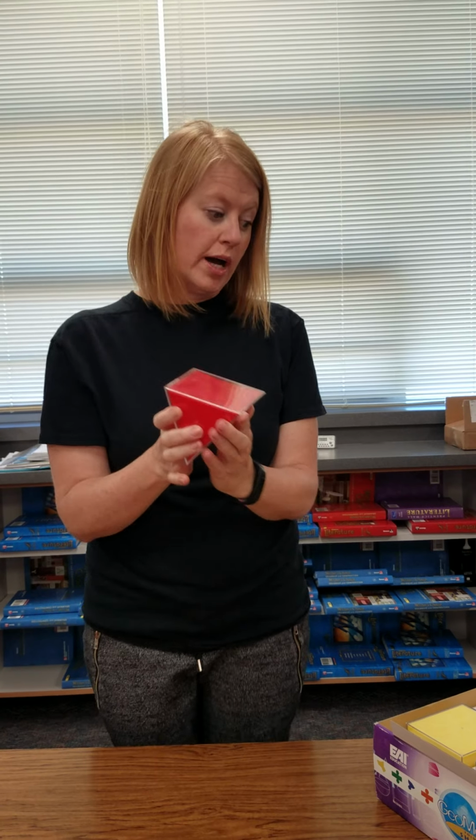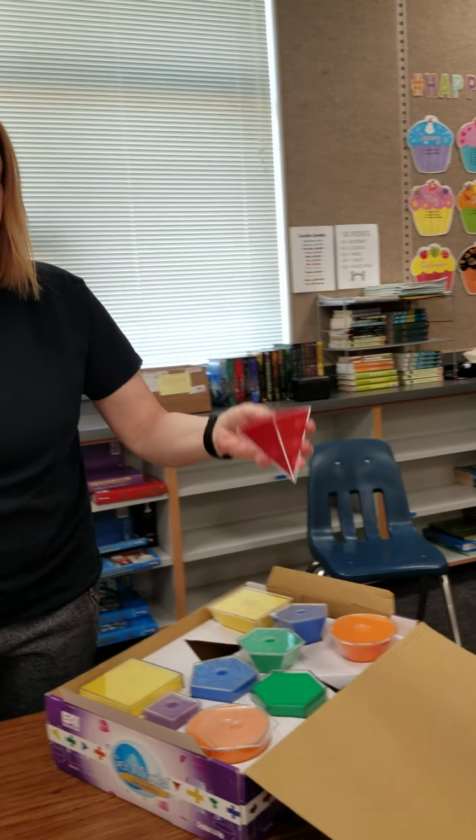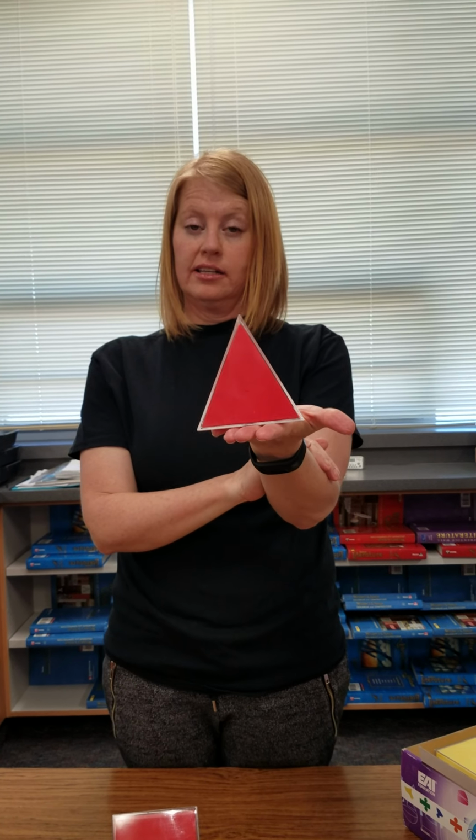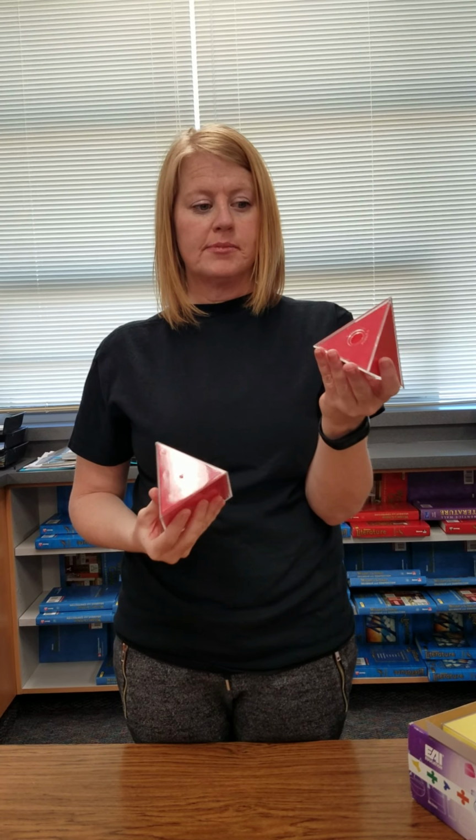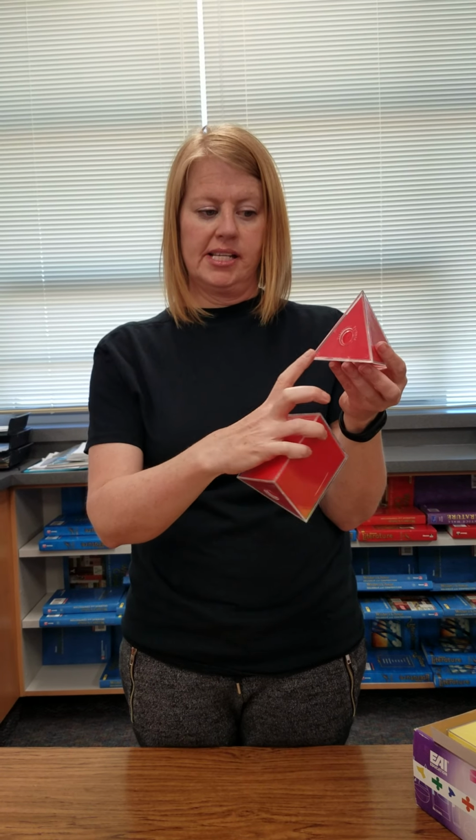If it only has one base, like for example this triangular pyramid, we call it a pyramid, and if it has two bases we call it a prism. Pyramids, like prisms, are also named for their bases. So this would be called a triangular pyramid.